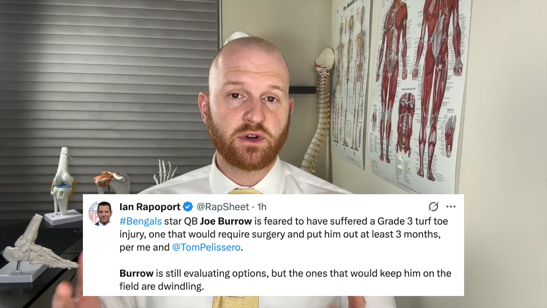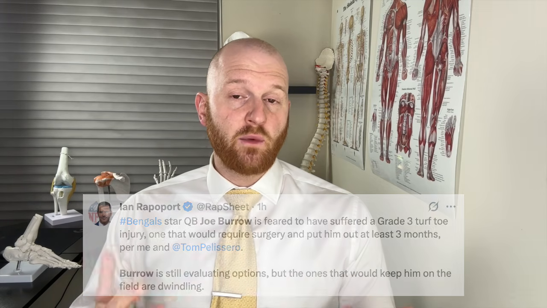And there is a grading system for these turf toe injuries. The grades are 1, 2, and 3, with obviously a grade 1 being the best case scenario and a grade 3 being the worst case scenario. As of right now, current speculation is that Burrow would miss at least 3 months with this type of surgery, but he is currently evaluating his options.